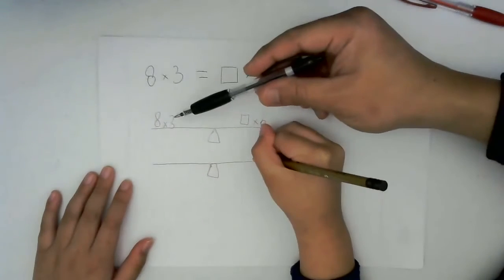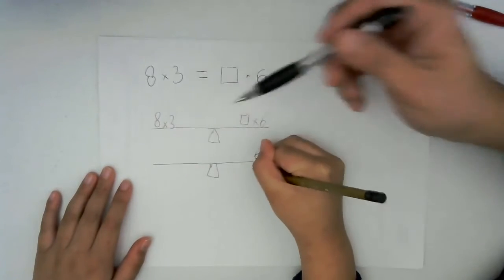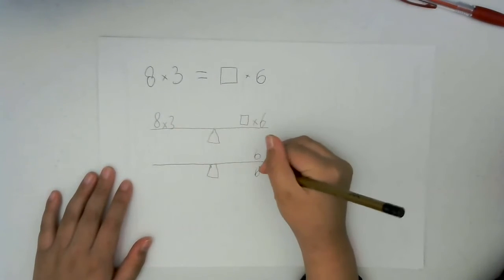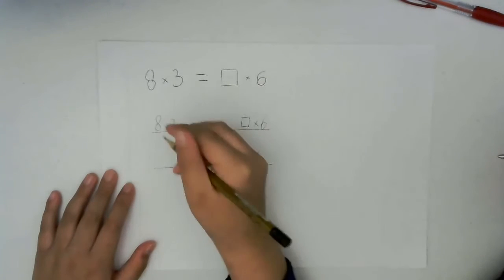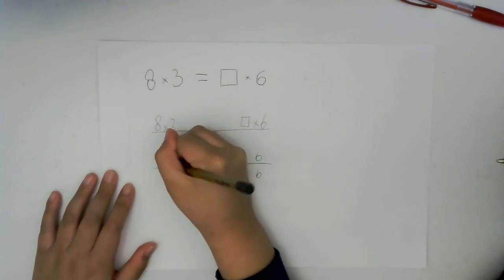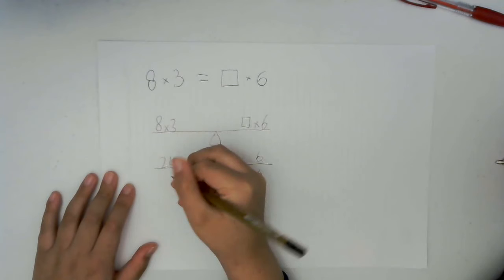So if you look at the left-hand side here, what is 8 times 3? Okay, it's 24.